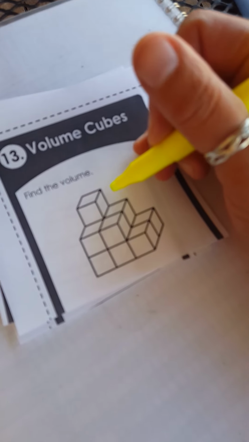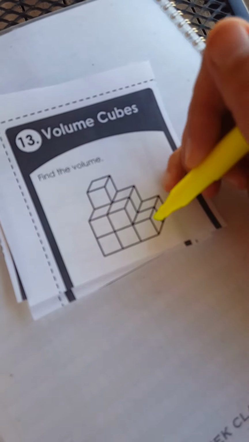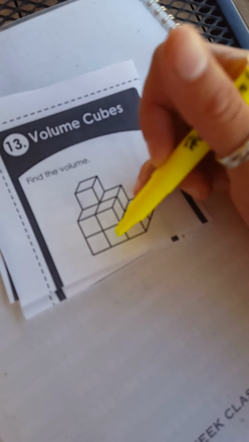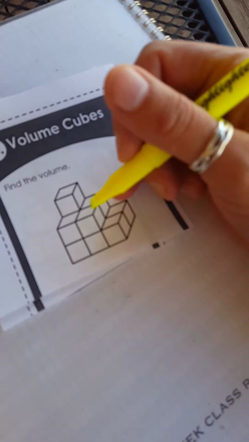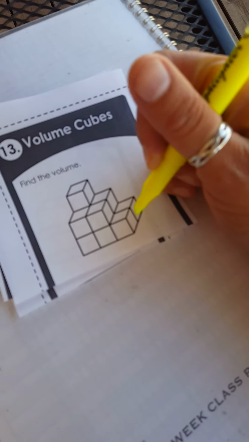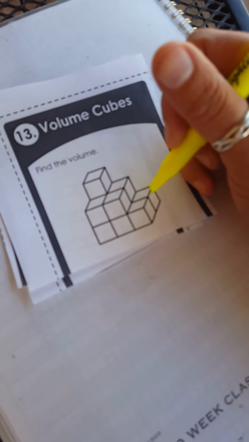So for this one, we're going to find the volume. We're going to count the unit cubes. What I like to do is think of layers. So on your previous lessons, you did length times width times height, or you did base times height to find your volume. For these, it's going to be kind of hard to do that because they're not one solid prism. They're kind of weird shapes.